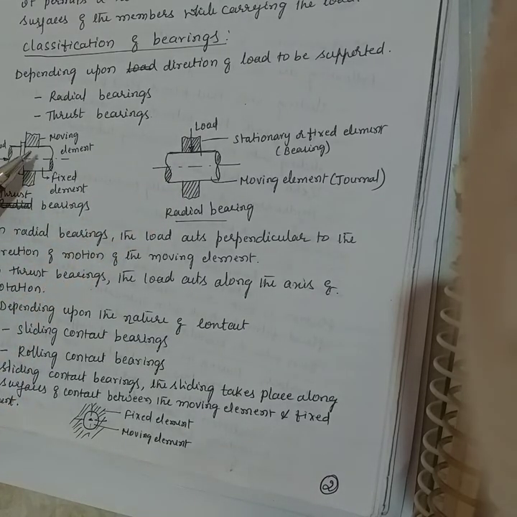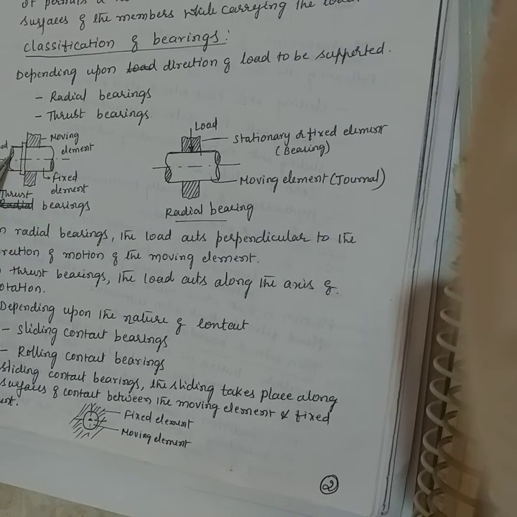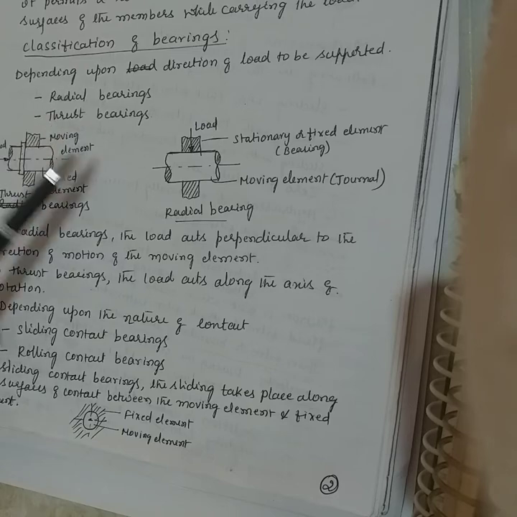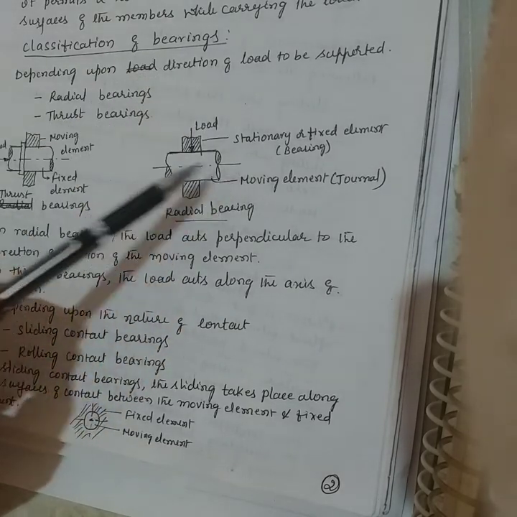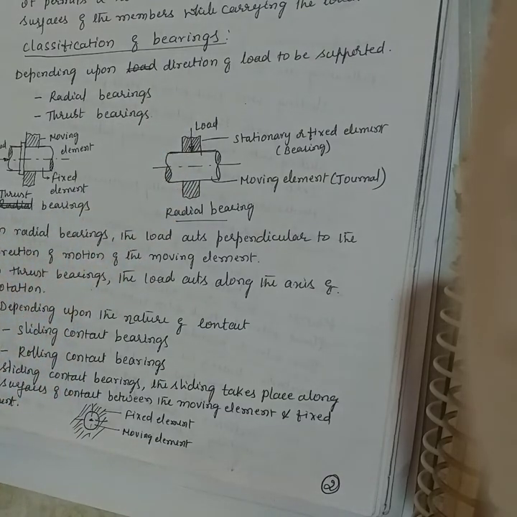Whereas in case of the thrust bearing, this is the moving element, this is the fixed element over there, and this is the load in the axial direction. Such axial directed loads will act on thrust bearings, whereas in radial bearings, load will act perpendicular to the axis, or it will be acting on the journal.